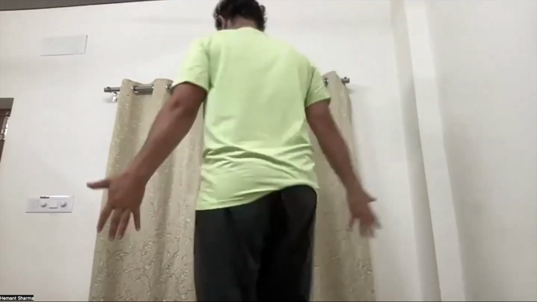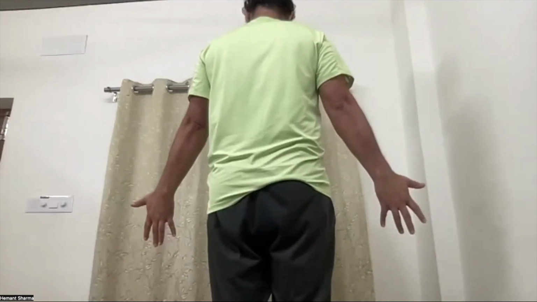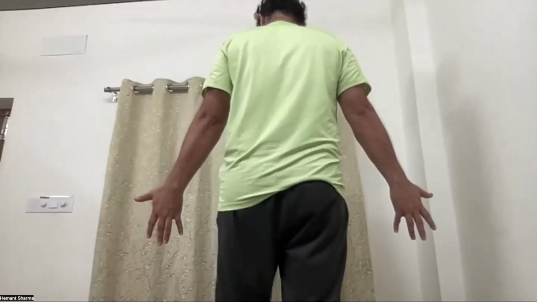Not like that. Okay, the arm should be extended laterally. This is called anatomical position. So this is the medial, and if we are going outer side, that is lateral.